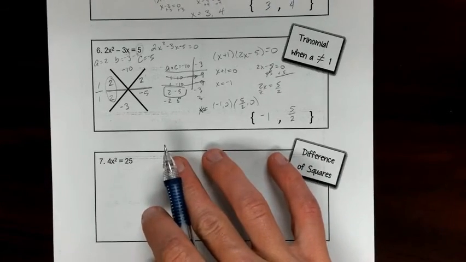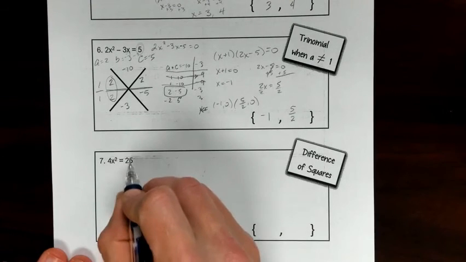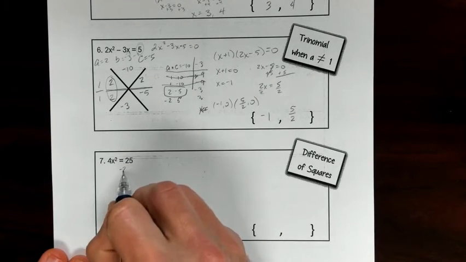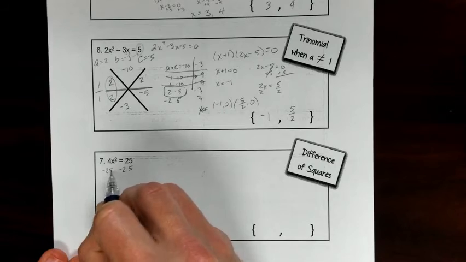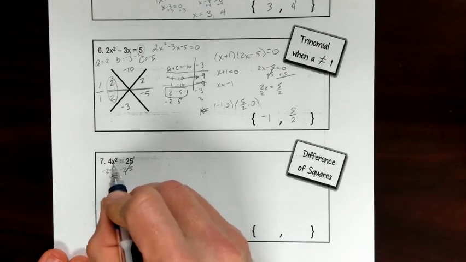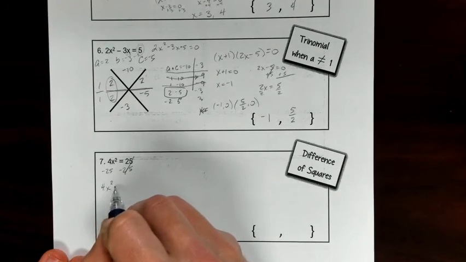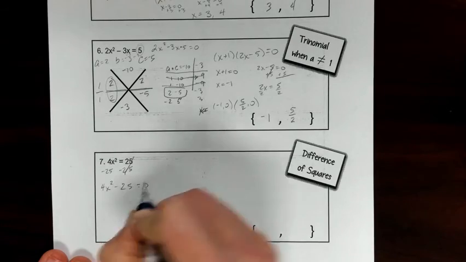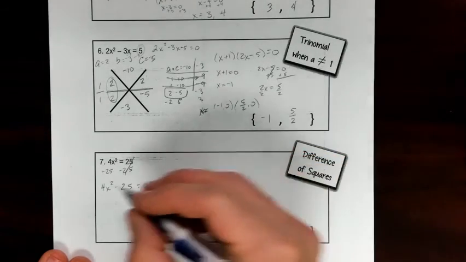Last one, we're looking at the difference of squares. Okay, once again, we want this equal to 0, so subtract 25 on both sides. Get rid of that. Okay, over here you got 4x squared minus 25. That equals 0. So now we're looking for factors.